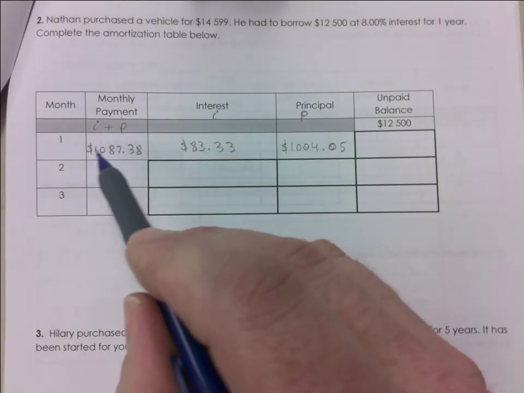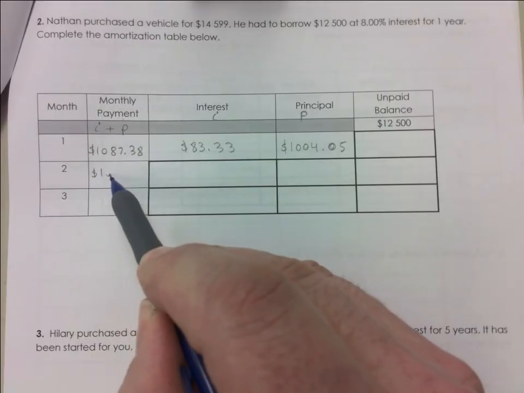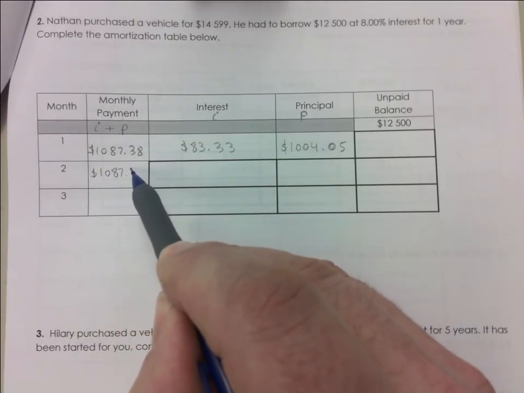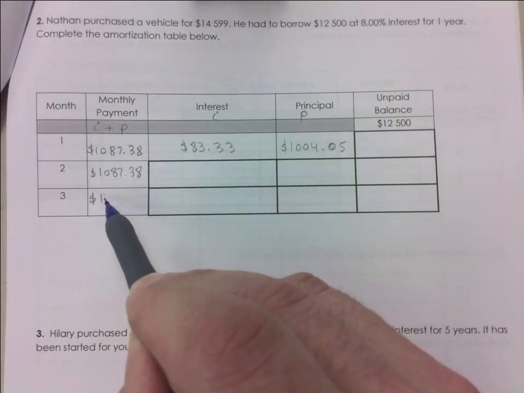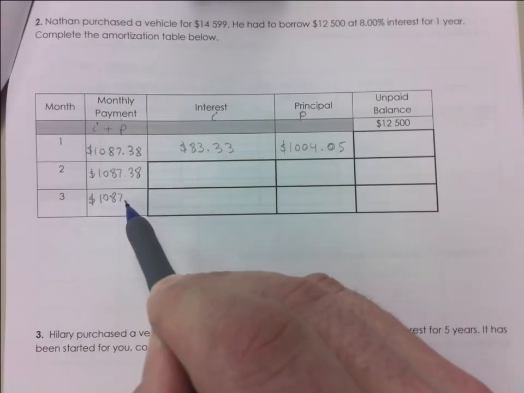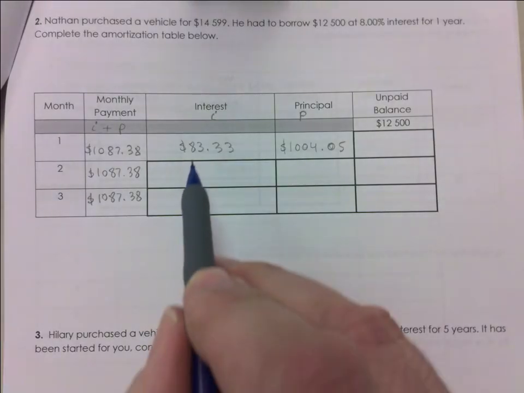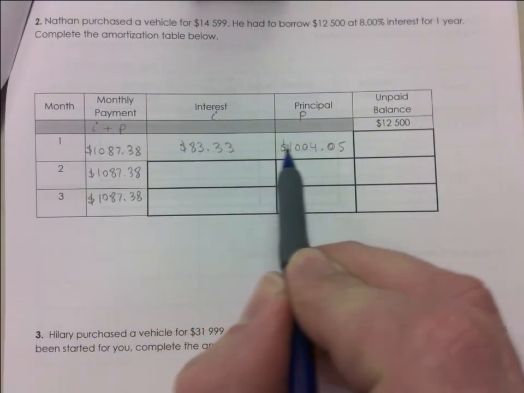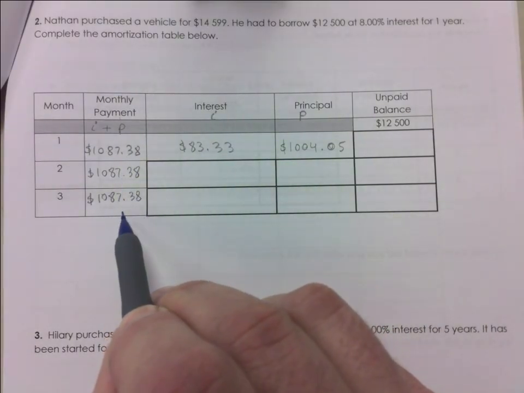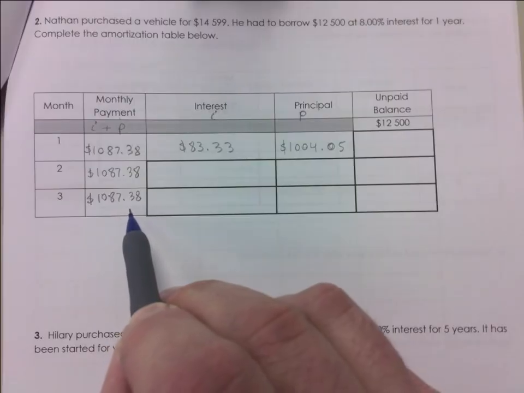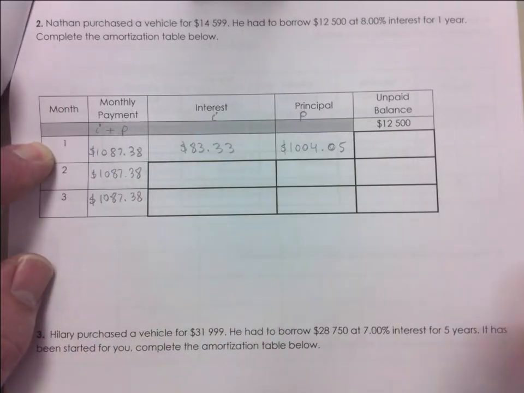Once you have your payment, you can now fill in the rest of these cells and you know they're all going to be the same. We basically added 83.33 and this together, and then we had this, and therefore all of these will be the same. Every single month stays the same. But it all started right here.